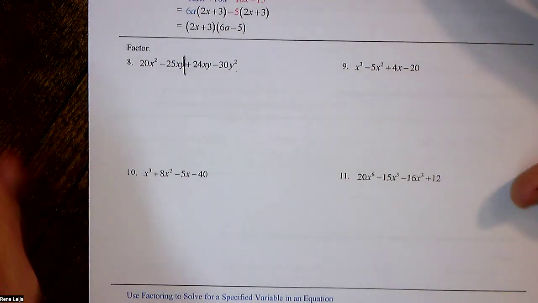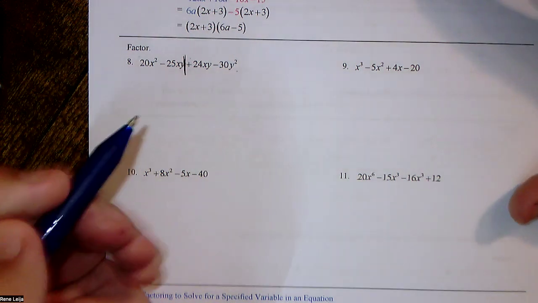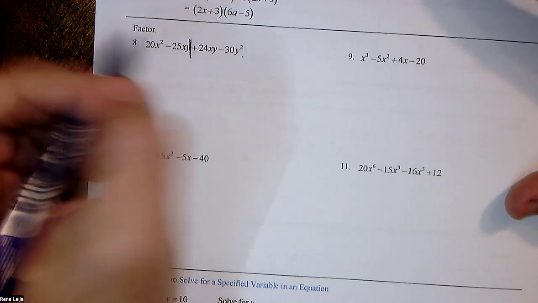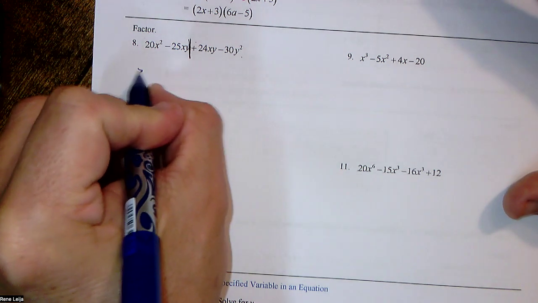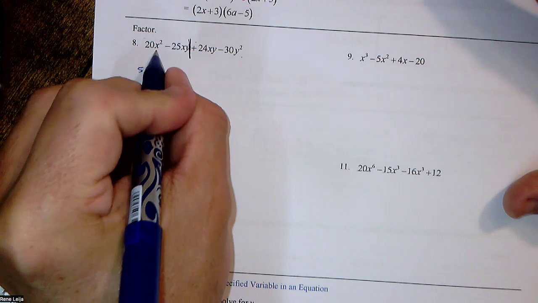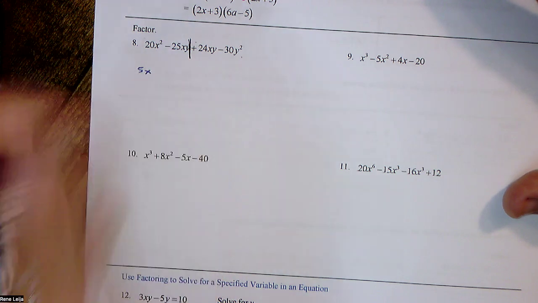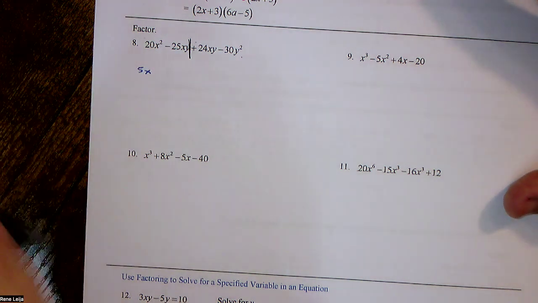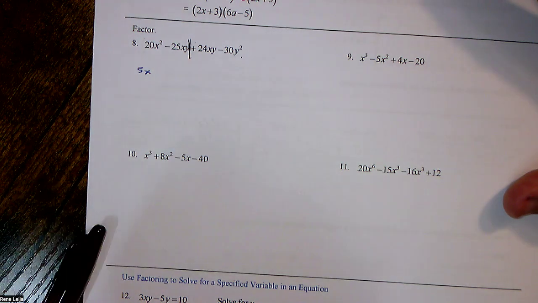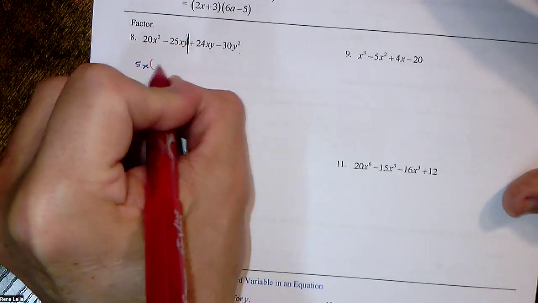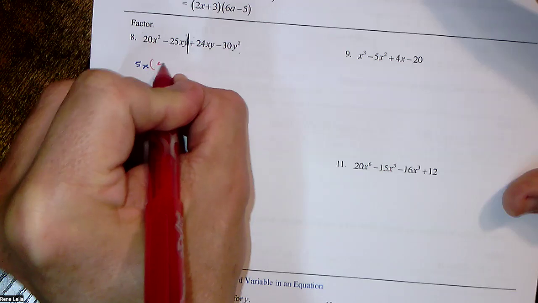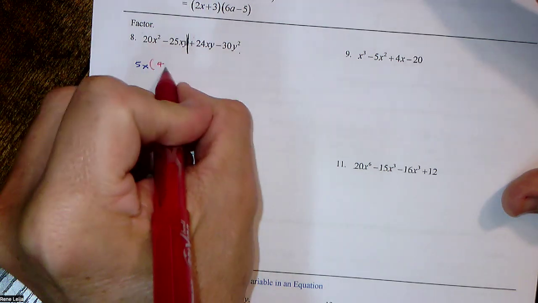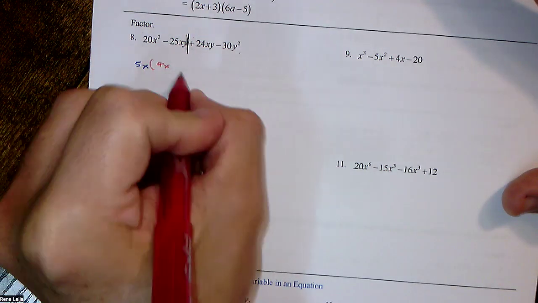Okay, now out of the first 2 terms, what can I take out? Well, 20, 25, I can take out a 5. And x squared and x, I can take out an x. And then that's going to leave me, I took a 5 out of the 20, factored it out, so that's a 4. I took an x out of my x squared, so that's an x.